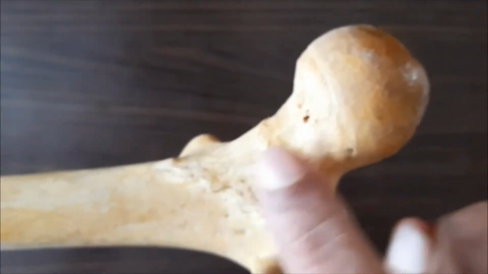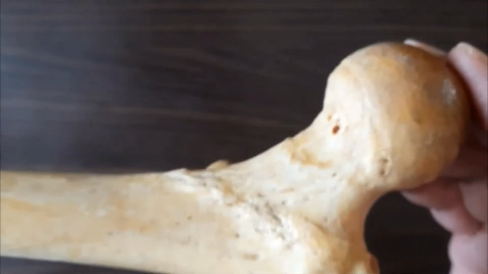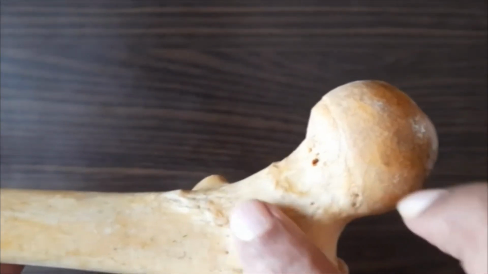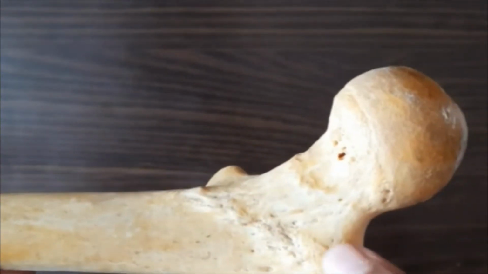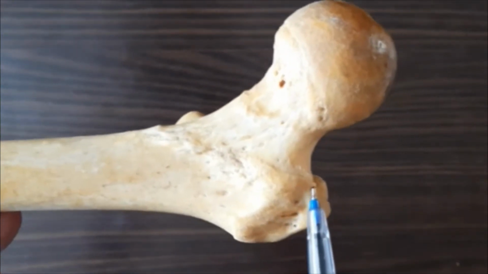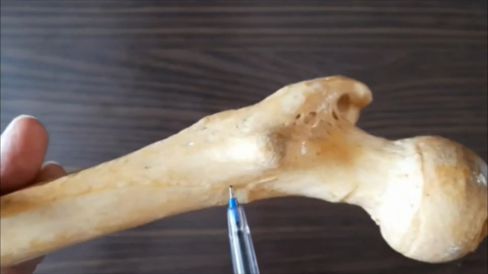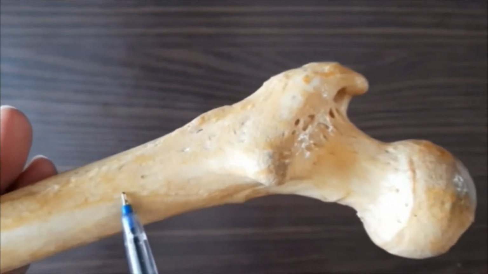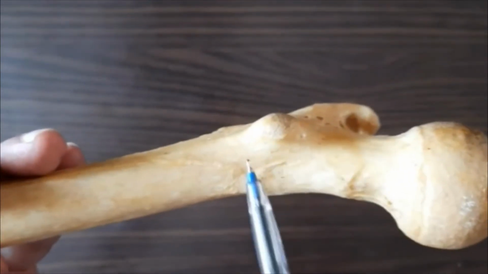After the head, this is the neck, which is at an angle with that of the shaft. We have seen the angulation of the neck and head with that of the shaft in the last video. This is the anterior surface of the neck, which extends right up to a line called the intertrochanteric line. Let me show you with the pen. This is the greater trochanter, and this rough line is the intertrochanteric line, which on the posterior surface becomes continuous with the spiral line, just below the lesser trochanter.